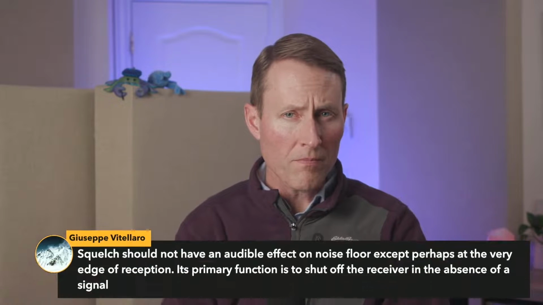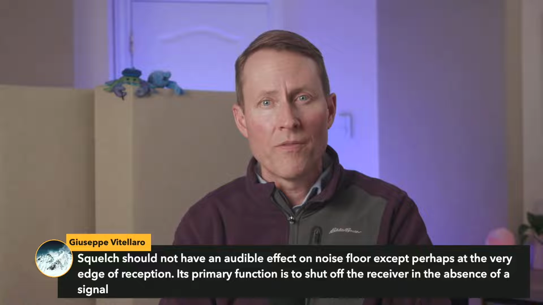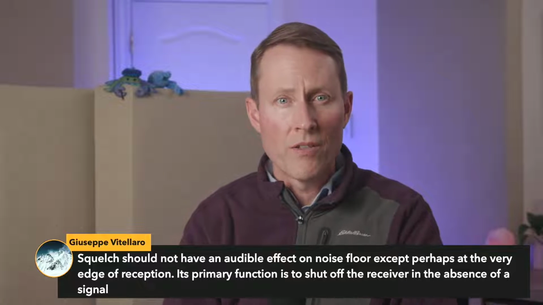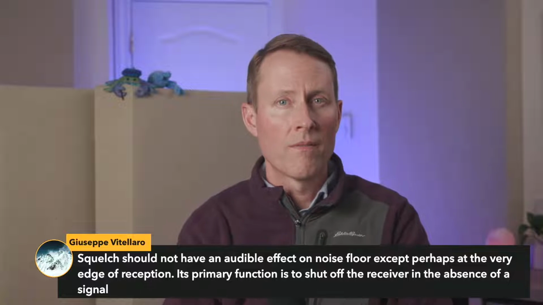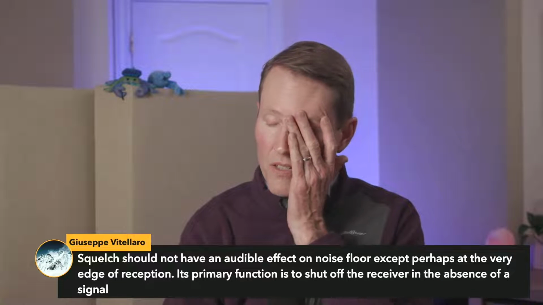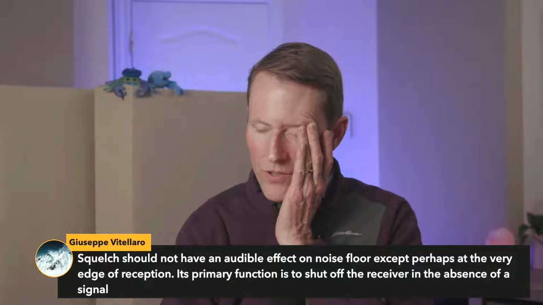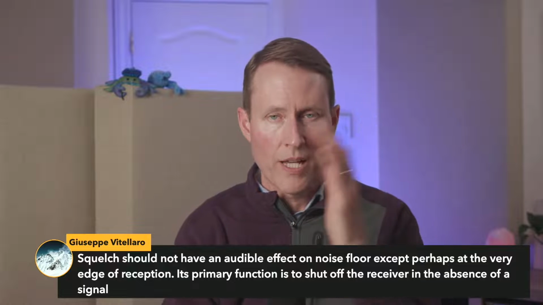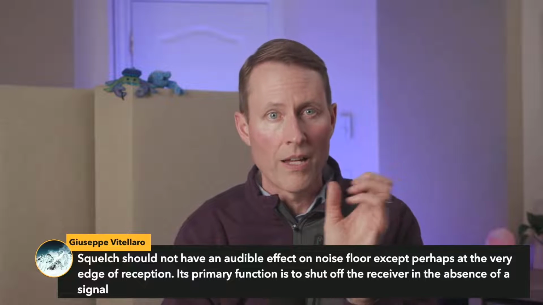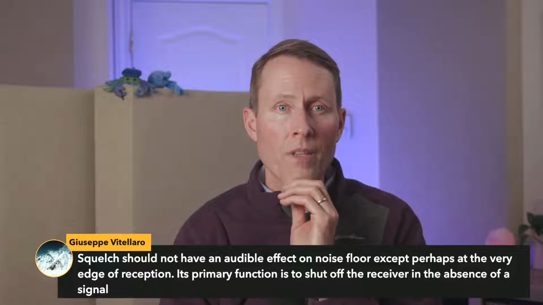There is a comment here from Giuseppe at the end there, Danny, if you want to put that up. This is answering the question about squelch. Squelch should not have an audible effect on noise floor, except perhaps at the very edge of reception. Its primary function is to shut off the receiver in the absence of a signal. Okay, what I was thinking was that if there are significant dropouts, instead of getting all that noise, it squelches that. It essentially turns that off so you don't get all that noise. So Giuseppe, thanks so much for sharing that.